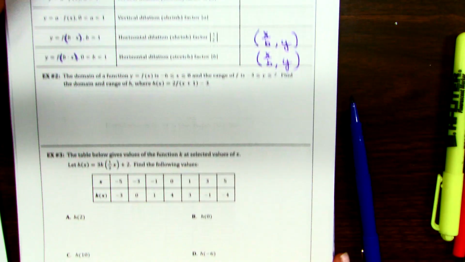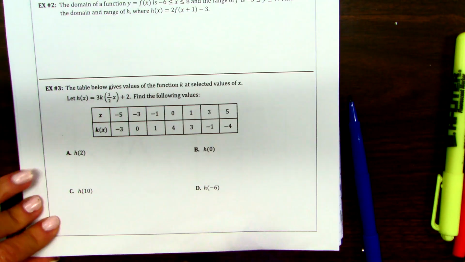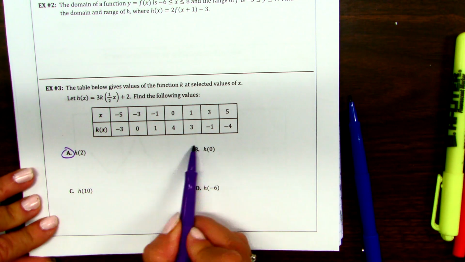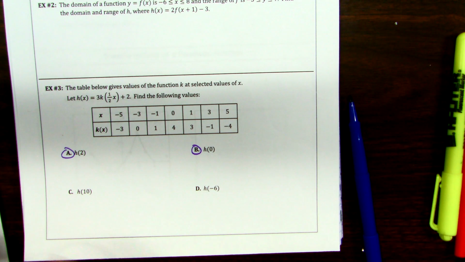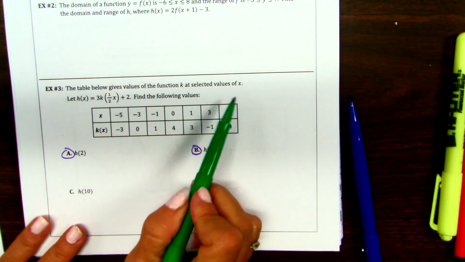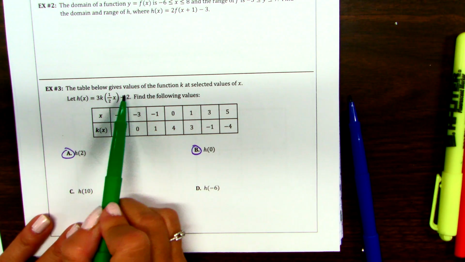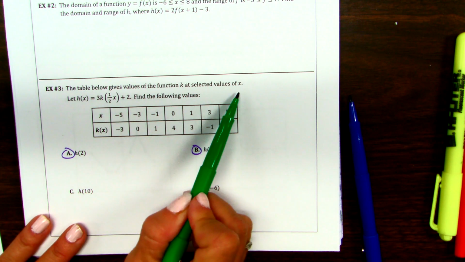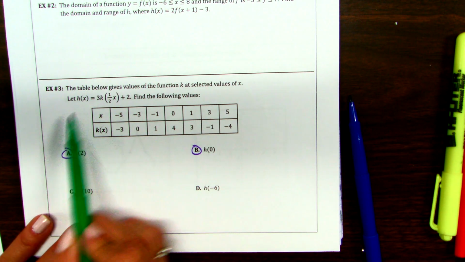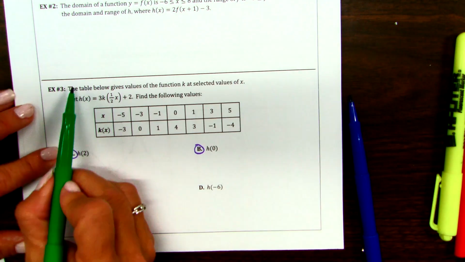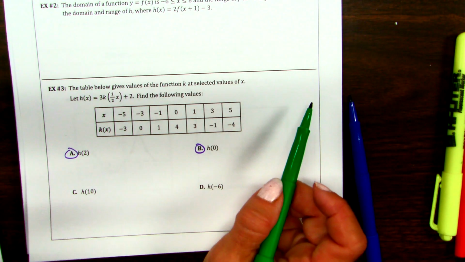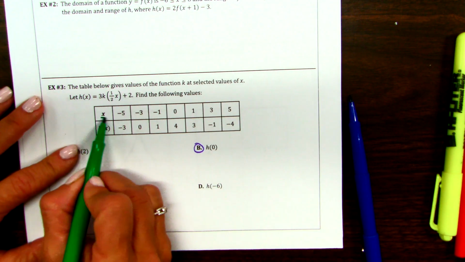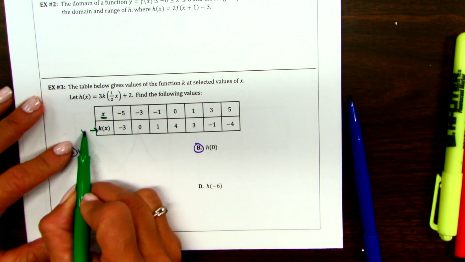So we did example 2 yesterday. Let's look at example 3. I'm going to do A and B, and then we'll go to the next set of notes. What we have here is a table of values. The table below gives values of the function k at selected values of x. So look at it. We have a table of values. I wouldn't have to give you that sentence. We should be able to look at that and know that's a bunch of ordered pairs. A table of values. This is x, and you could call these your y values.